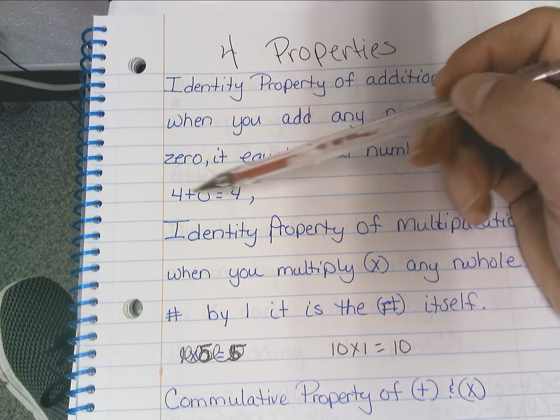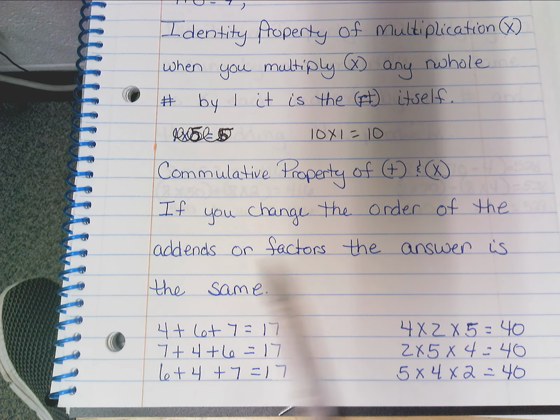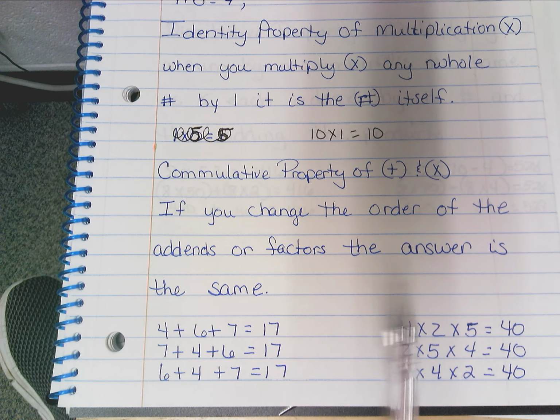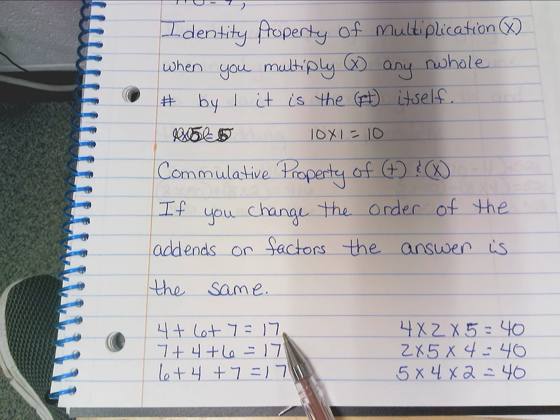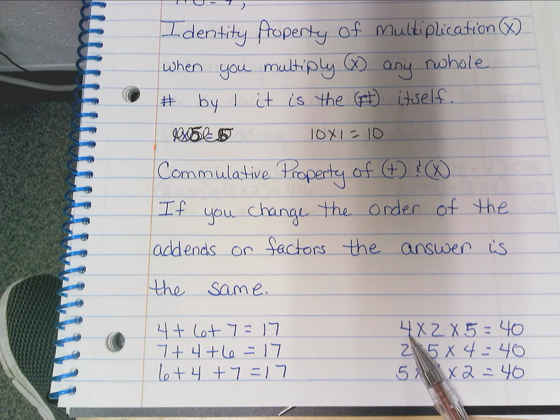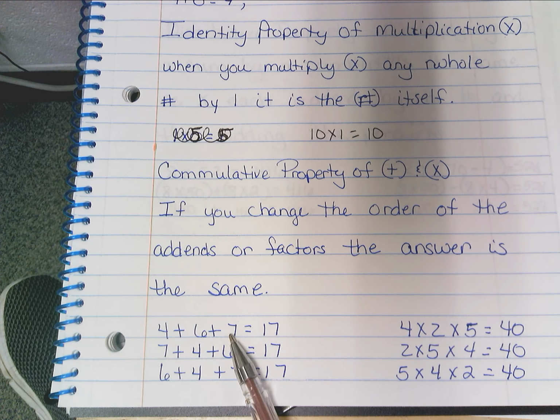All right, we're going to move on to the commutative property. Commutative property of addition and multiplication. Those are the only 2 that you can use it with. If you change the order of the add-ins or the factors, the answer stays the same. So the add-ins, let's just clarify what that is. Those are the digits that you add to make a sum. A factor are the digits you multiply together to get a product. So if you look here, I have 3 factors or add-ins.